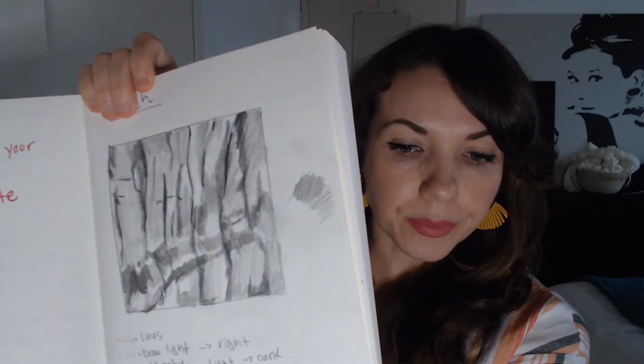Number two is texture. So we did our texture scavenger hunt, and I'm just going to pull up here my drawing. We used our pencil to recreate the texture from our scavenger hunt. In your final drawing, I want you to try and replicate the texture of the object you're drawing.